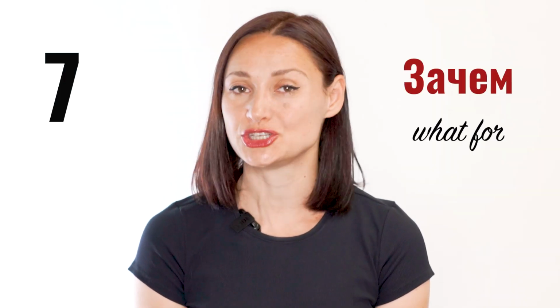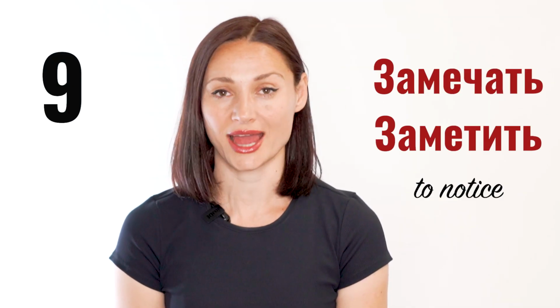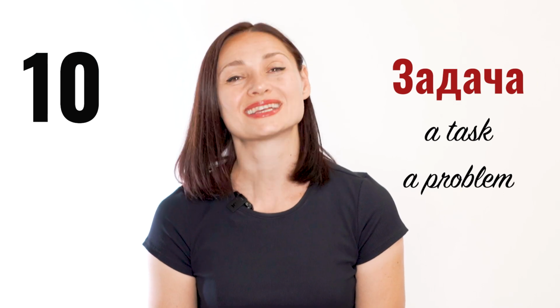Word number 6, заниматься. Word number 7, зачем. Word number 8, завтра. Word number 9, замечать, заметить. And word number 10, the final word for today's lesson is задача.